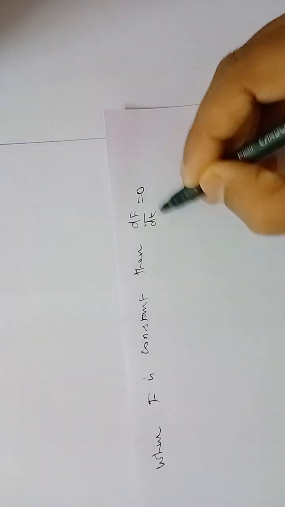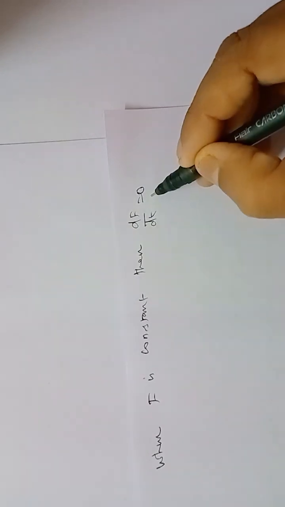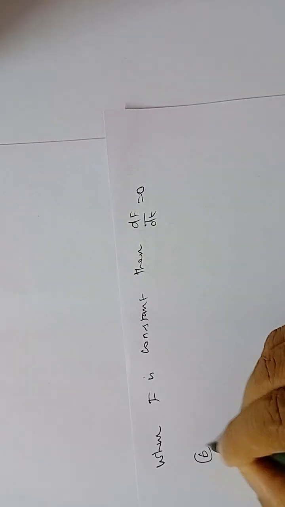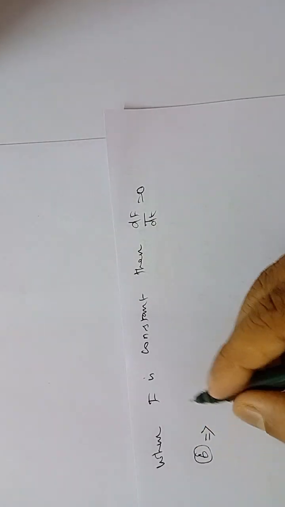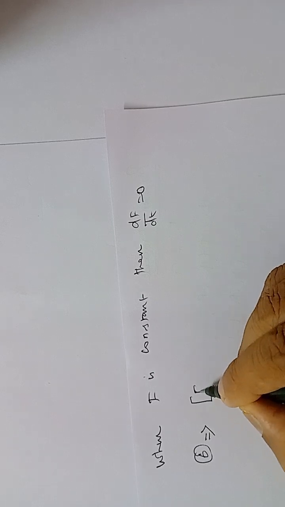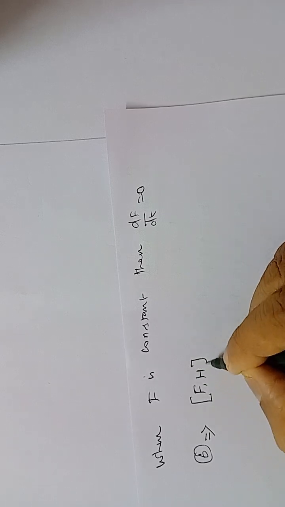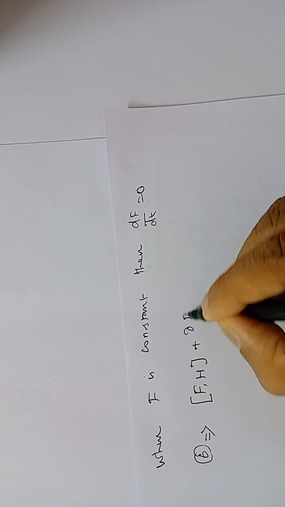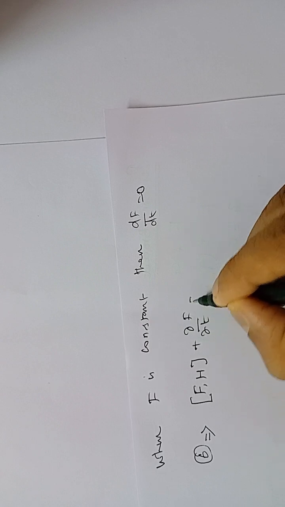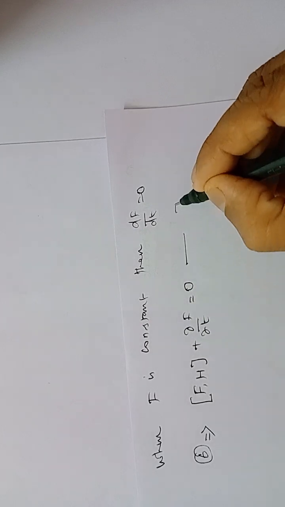We know the differentiation of a constant is 0. Therefore equation 6 becomes the Poisson bracket of f comma h plus dou f by dou t equal to 0. This is equation number 7.